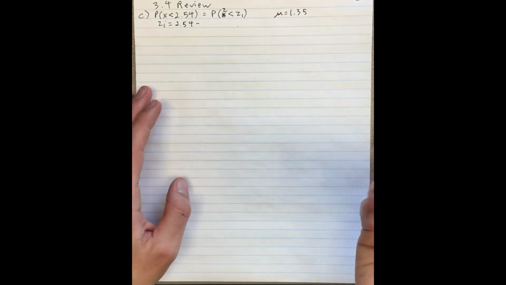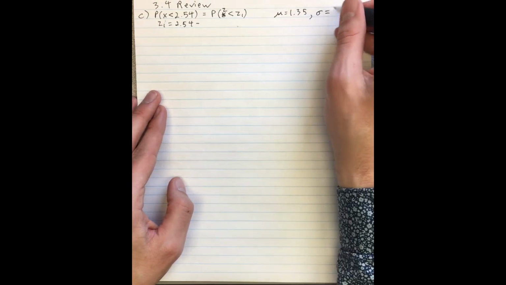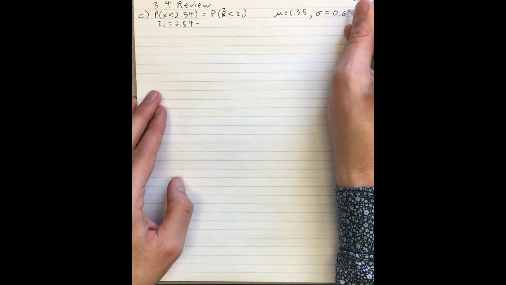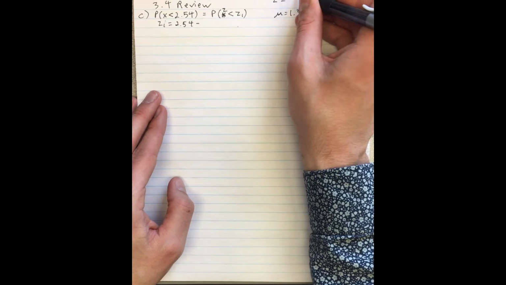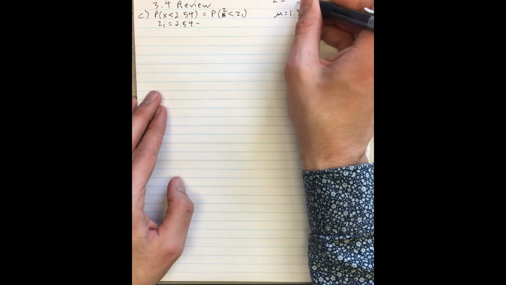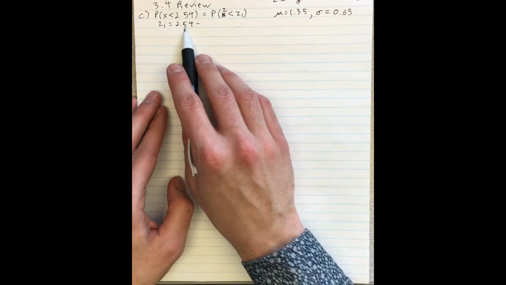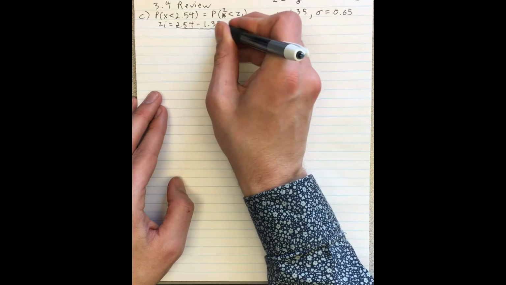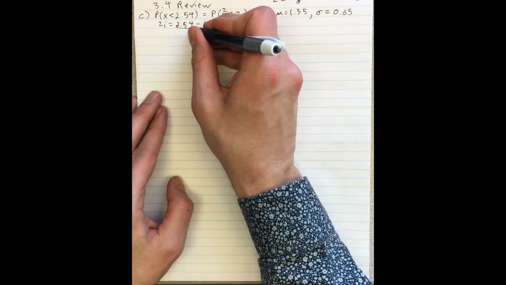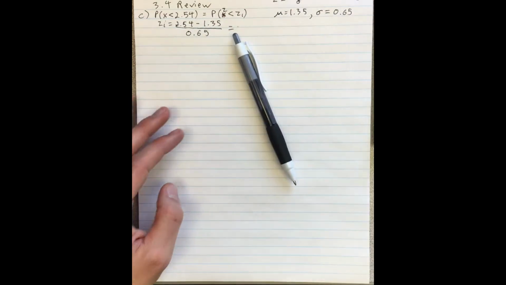This was given to us in the problem, just to remind you. And sigma was equal to 0.65. And remember, I'm using the formula z equals x minus mu over sigma. Okay, and that's where I'm getting these values. X goes right here, mu goes right here, 1.35, and then down at the bottom we have our standard deviation, 0.65.